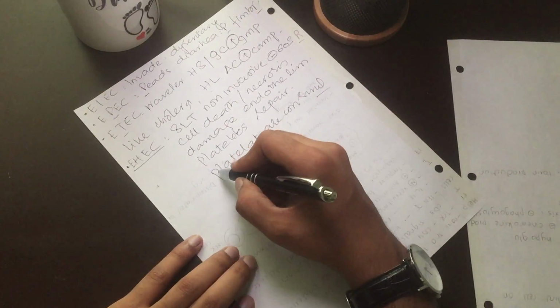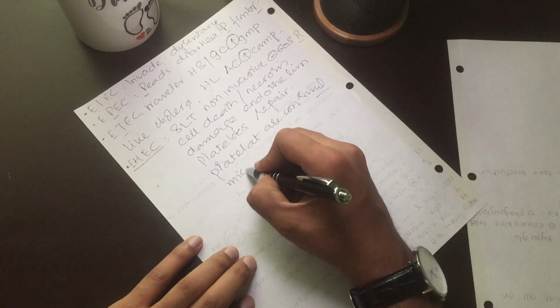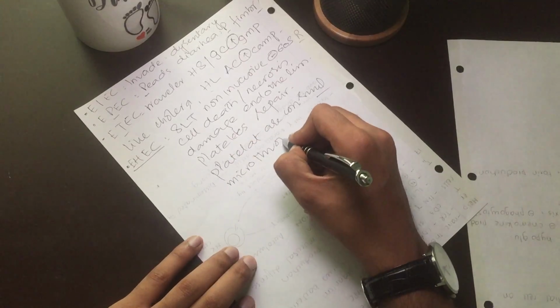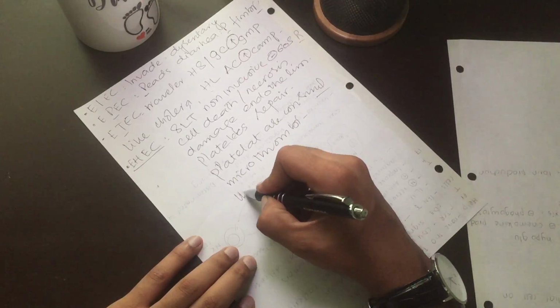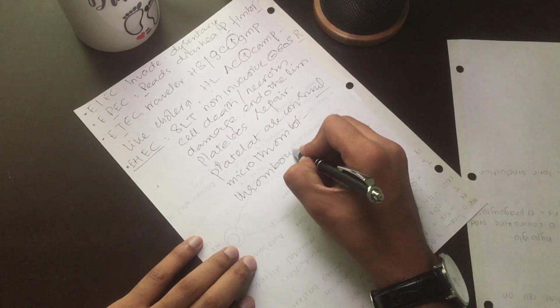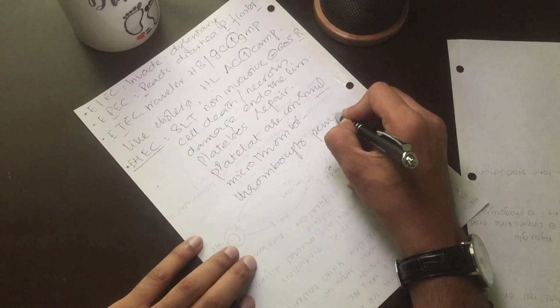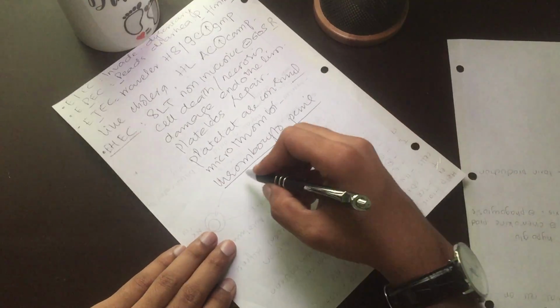So in order to make microthrombi, the platelets are consumed, and there is a condition of thrombocytopenia.